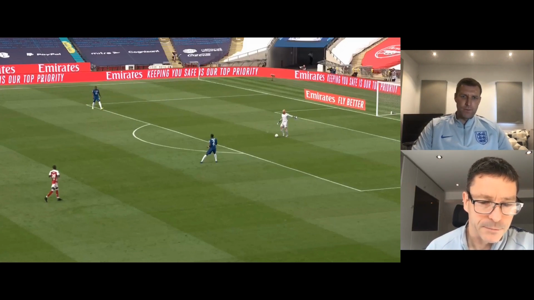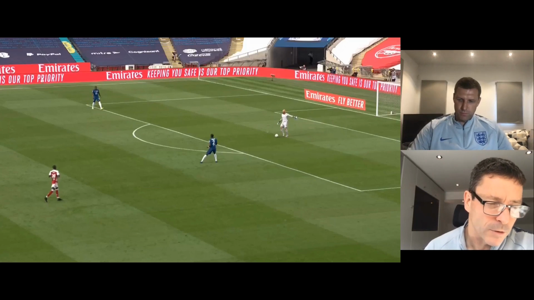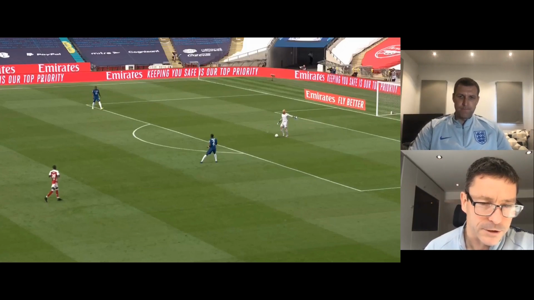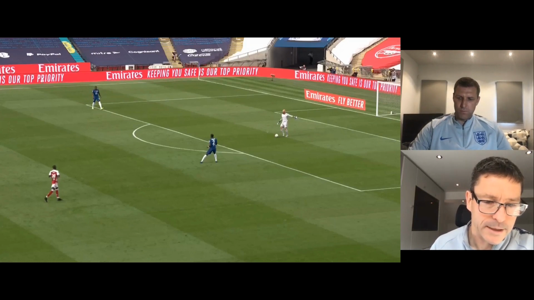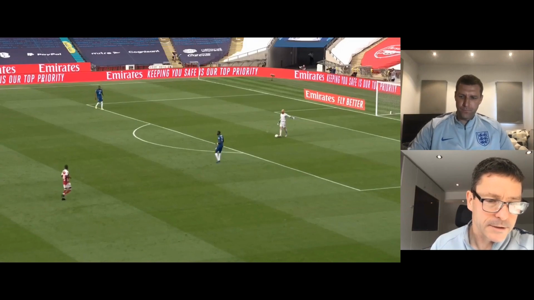Each pass is left smooth and playable as it goes along. There's one where it gets flicked up in the air, which Giroud deals with. But to allow the connections and the quick movement, the pass is left playable. The first touch is in the right place. But there's scanning as well that helps connect all the players and gives clear body signals. So have a look at this.